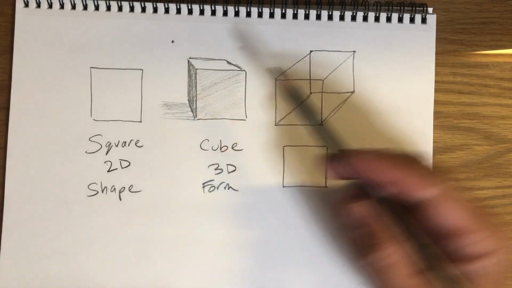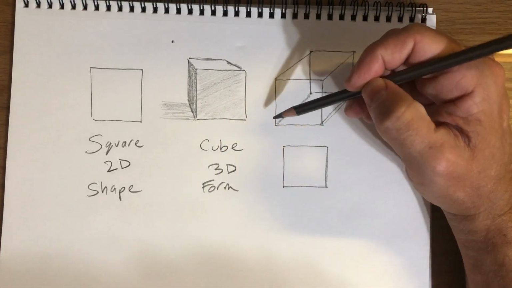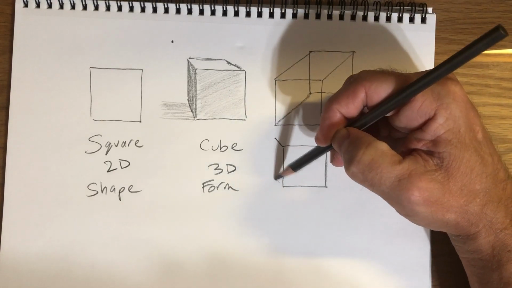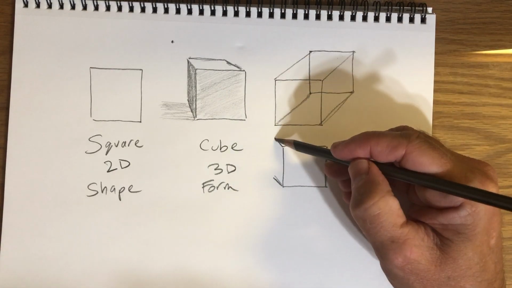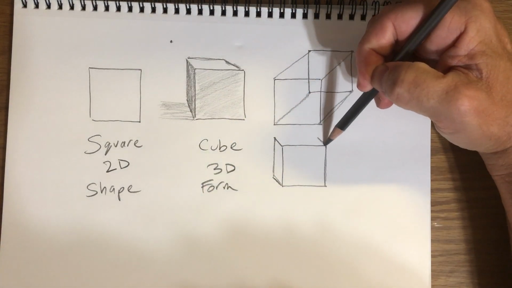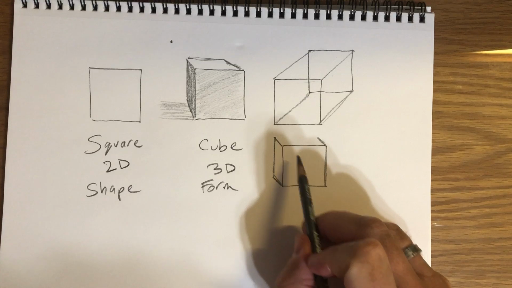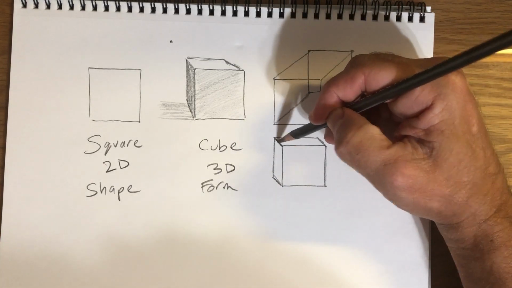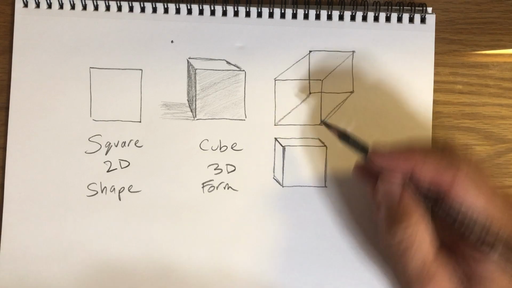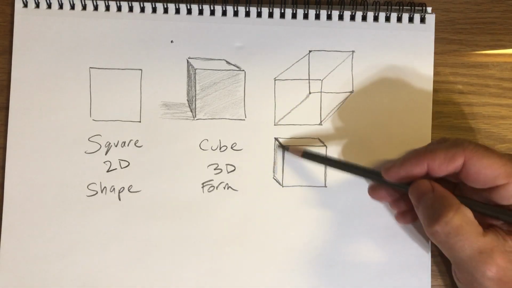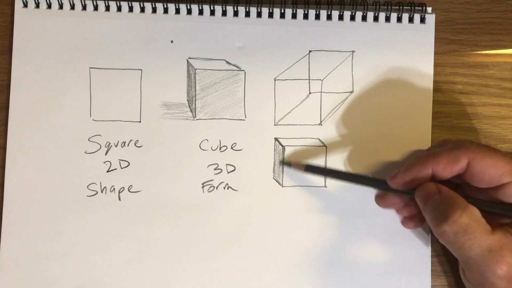So if we were to draw a similar kind of combination of these two, you could just take these lines and draw them more or less parallel to each other instead of using the point in the distance. And you have the same problem here. It's not a very realistic representation of the 3D aspect, but it still looks like a cube.